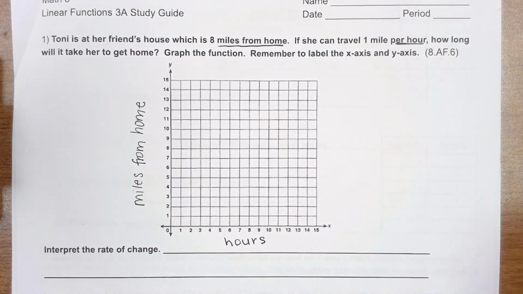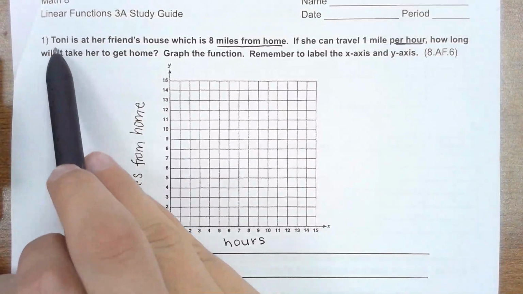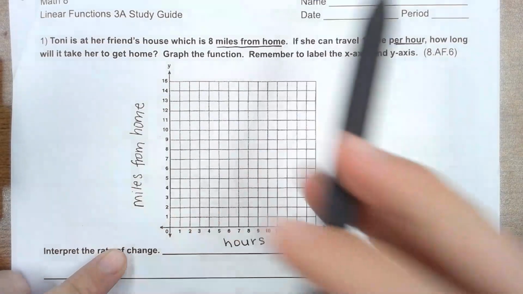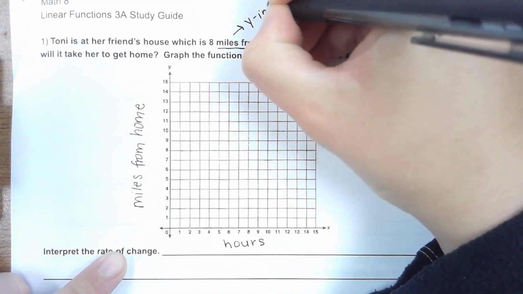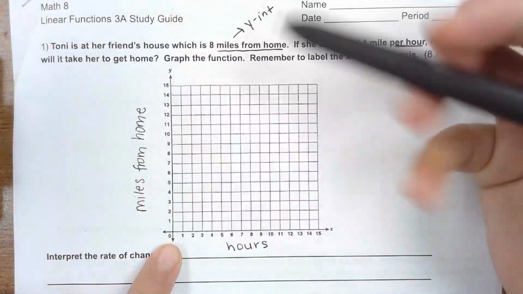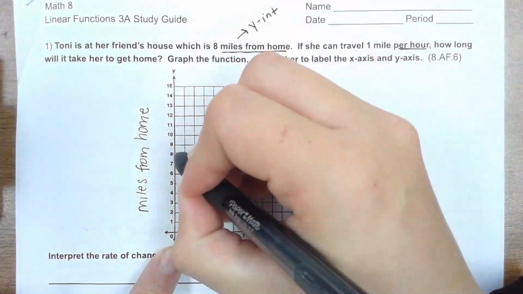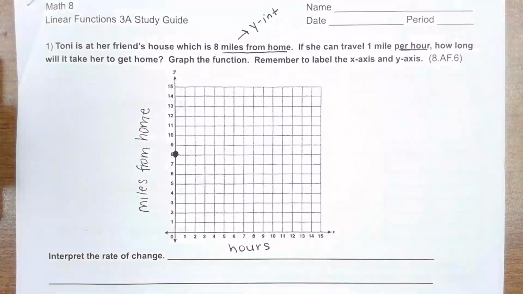Okay, so now let's graph the function. Notice how it says that Tony starts out at her friend's house, which is 8 miles from home. So this 8 miles from home is going to be the y-intercept. The y-intercept is where it crosses on the y-axis. So our graph is going to start up here at 8, because that is currently where Tony is at.